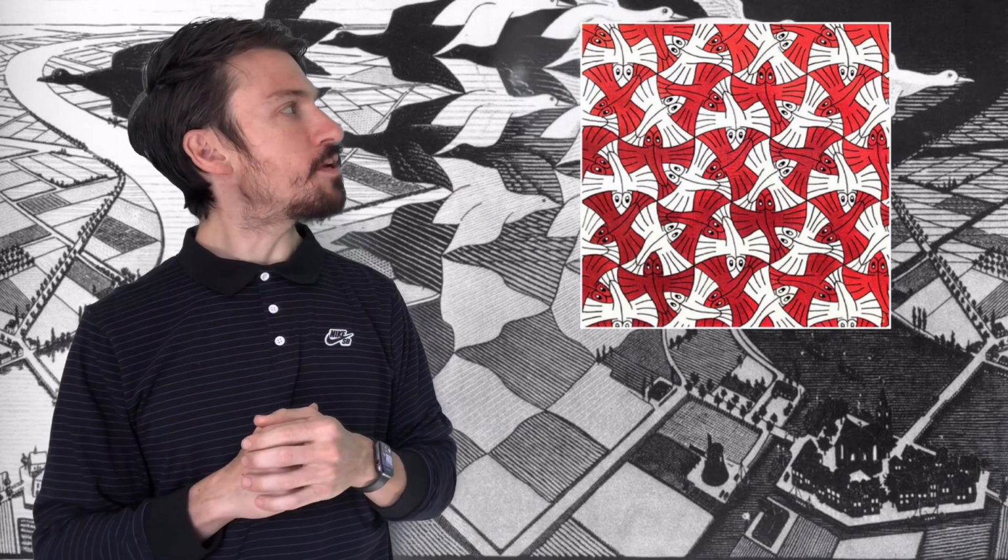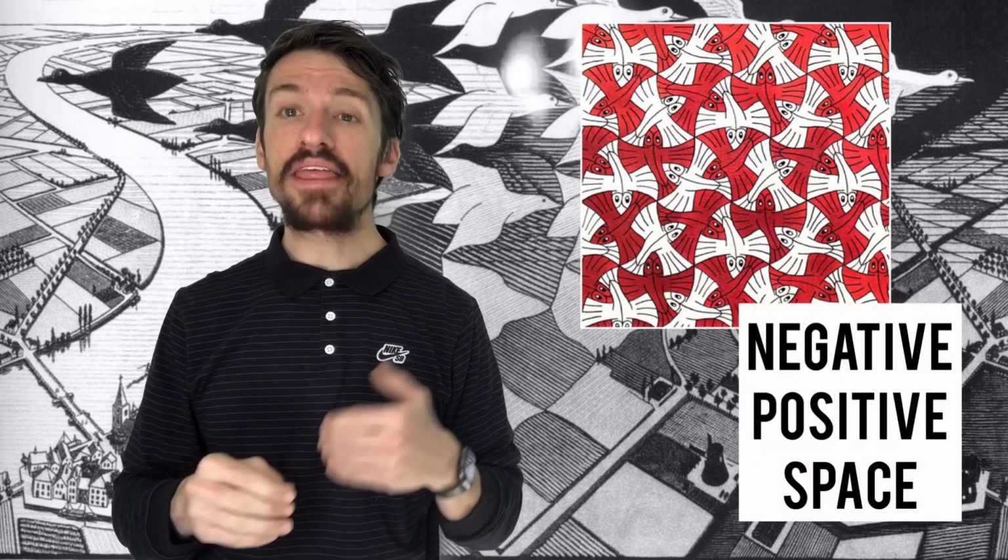Let's take a look at a couple works by MC Escher. What we're noticing is that he's using a lot of shapes and a lot of patterns. But he's also using something called negative and positive space. And that's what we're going to be learning about today. So let's move into our lesson on negative and positive space.